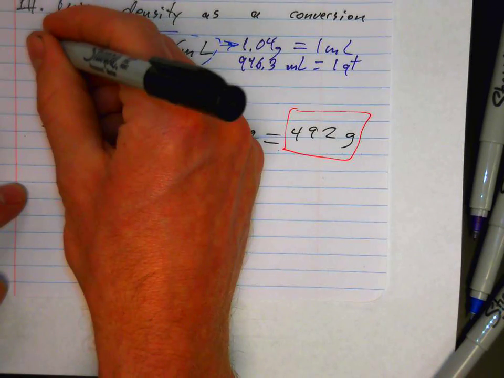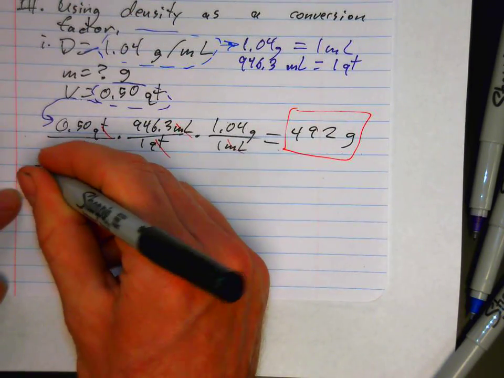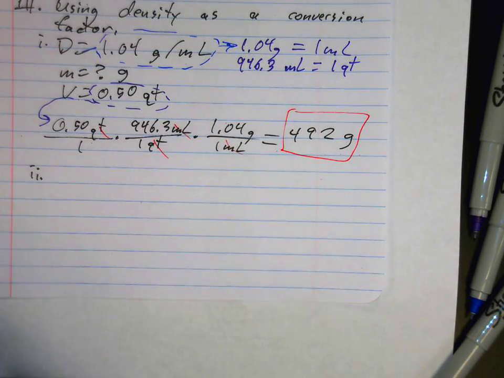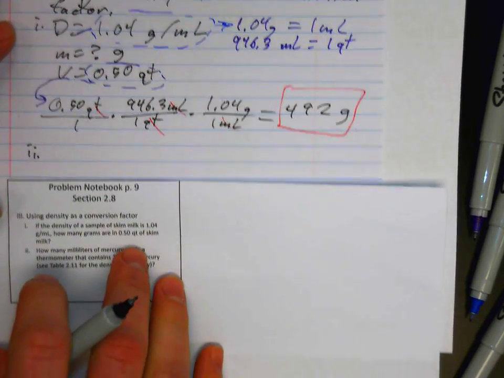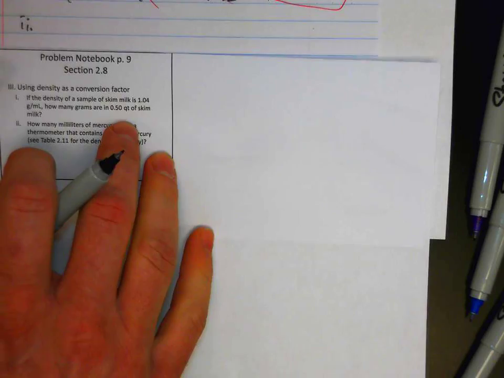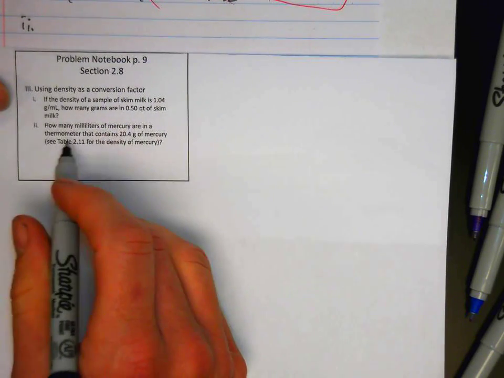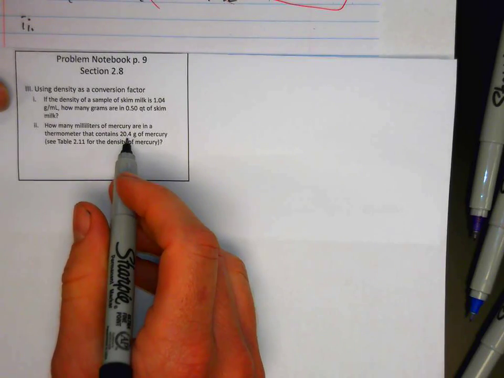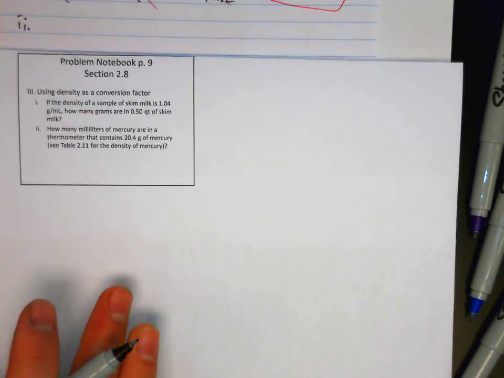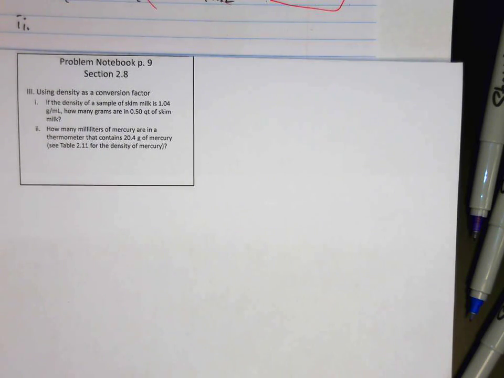All right, we have one more example. It says, how many milliliters of mercury are in a thermometer that contains 20.4 grams of mercury? Okay, so we're going to need to look up the density of mercury in this case.